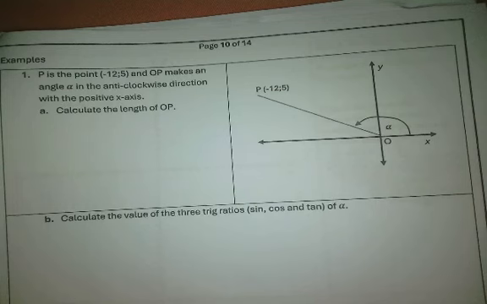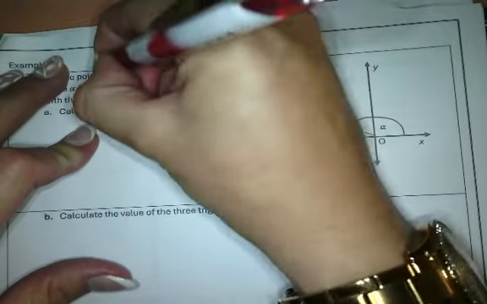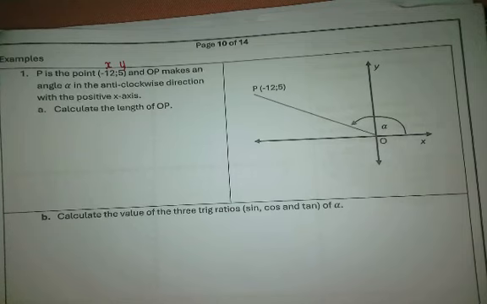Right, so C is the point negative 12 and 5. I want you guys to stop there, and let's just see what they've given us. They've given us a point, negative 12 and 5, which is a coordinate. Are you with me? And a coordinate is made up of x and y. The first number is x. The second number is y.